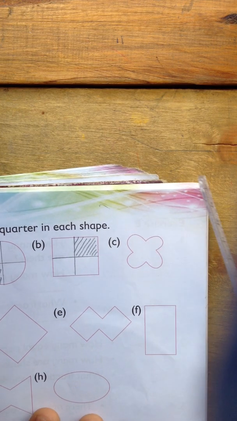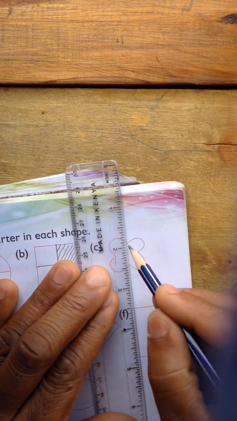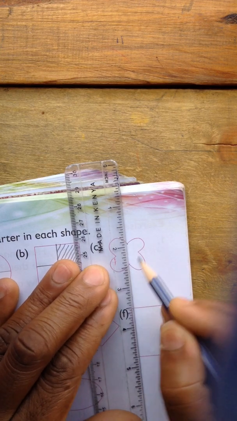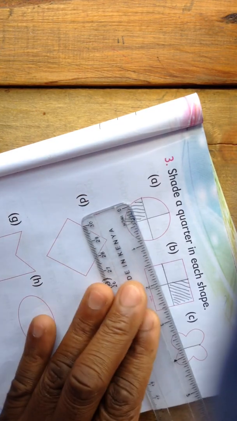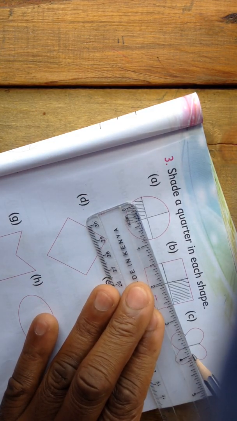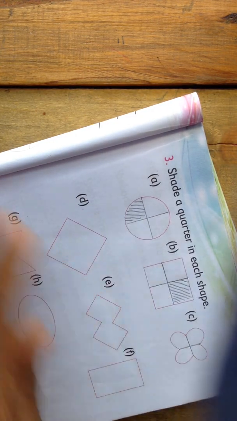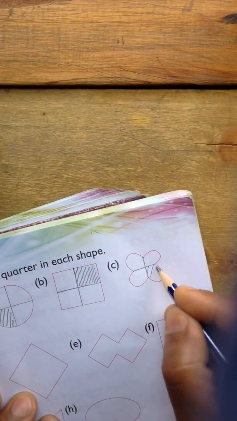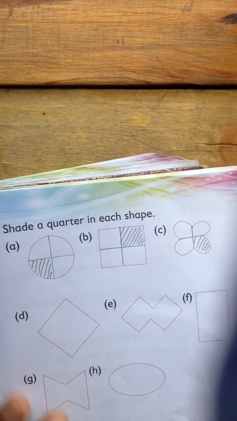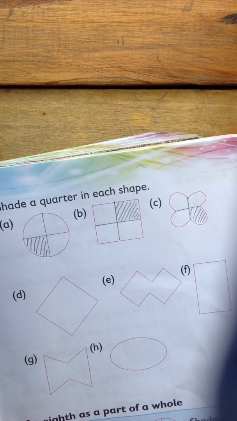A shape like this, maybe there could be several ways in which you can cut it, but the best way would be to look at the points and join the points. Look at this other and join these points. Once you've done that, shade one section. Of course, that is a quarter.